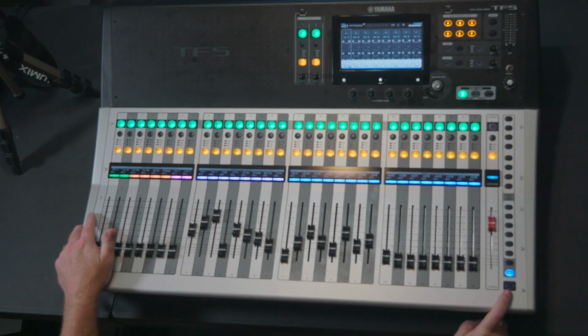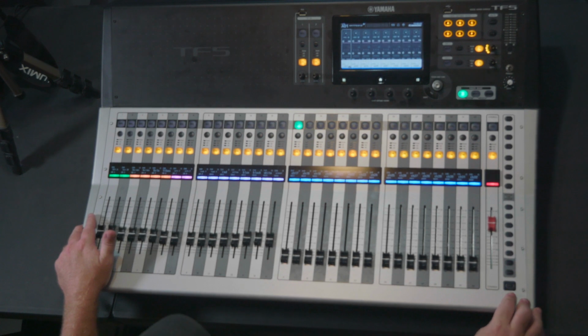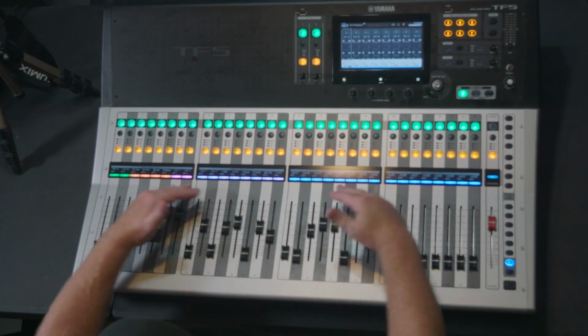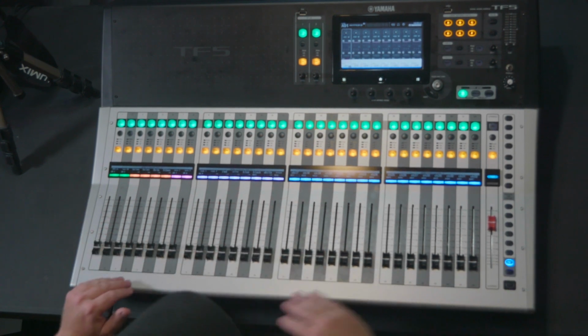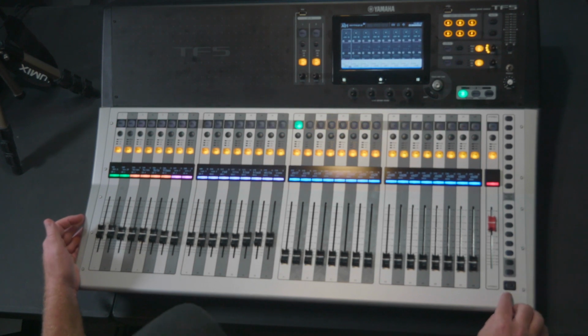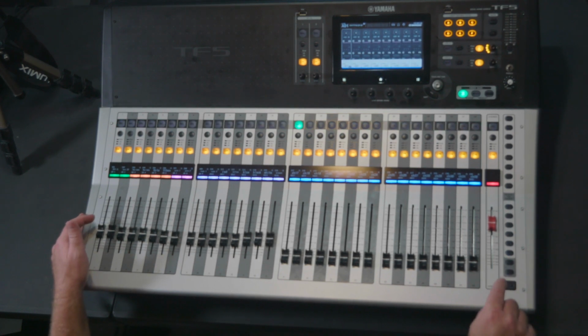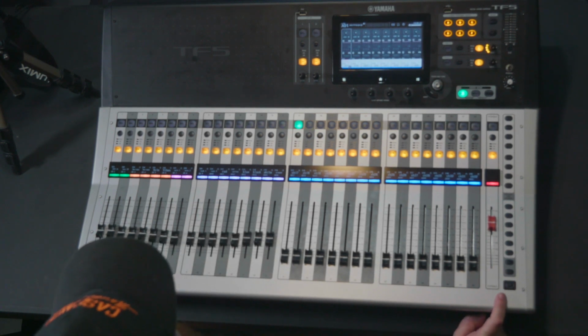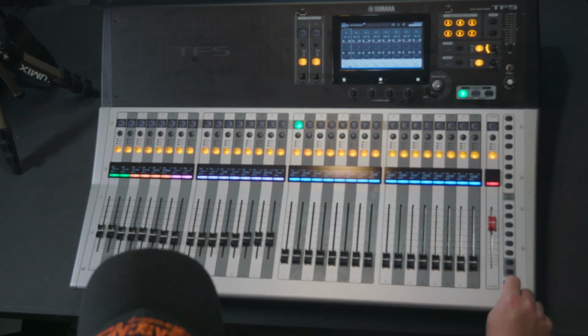If you're wondering what the tap button is that keeps blinking constantly over here, that's tied in with the effects. You can actually tap along to the tempo of the music, and it'll sync a delay up rhythmically to where it matches, so it doesn't create odd rhythms.